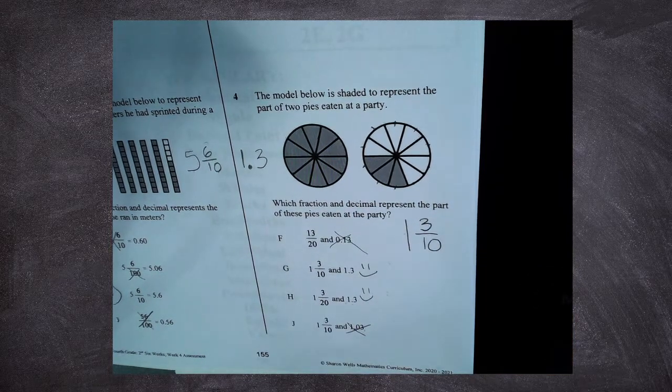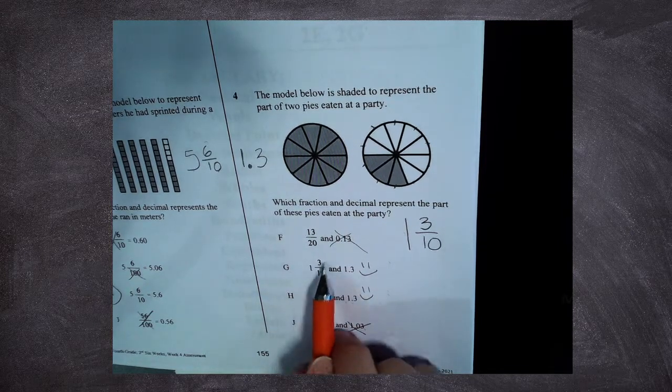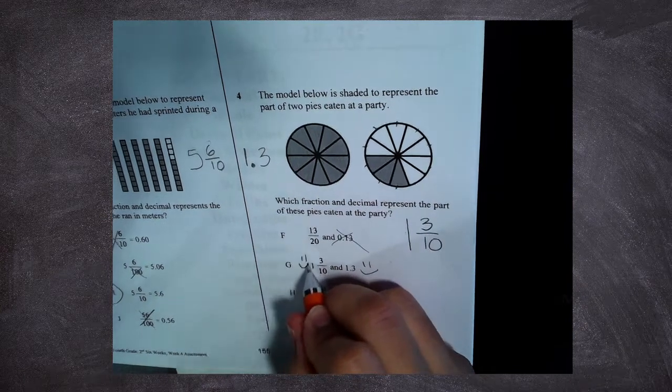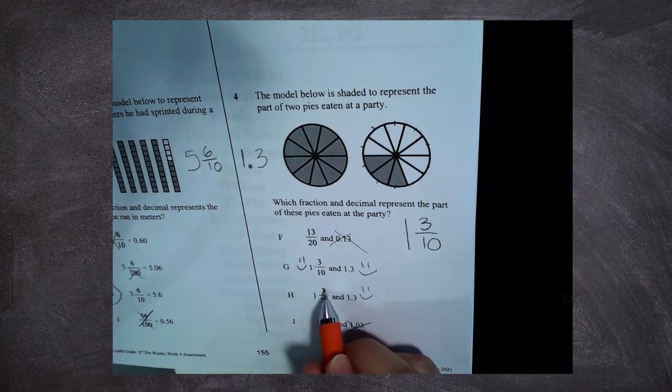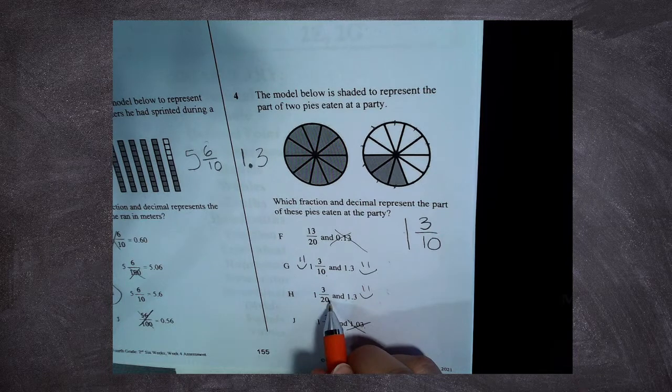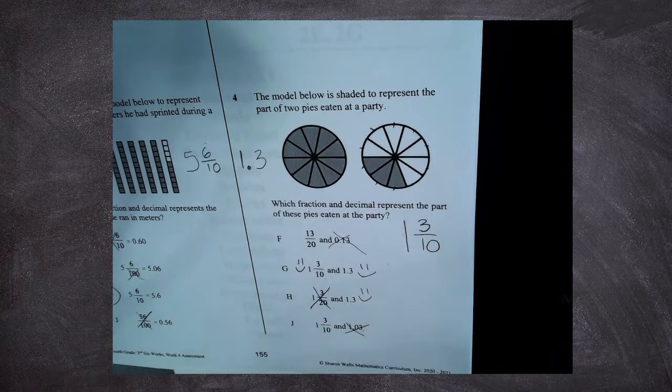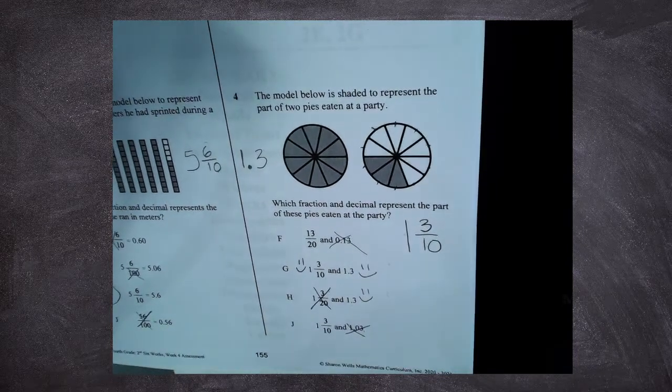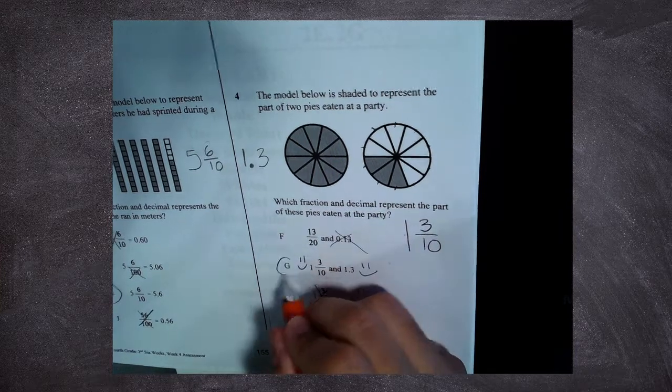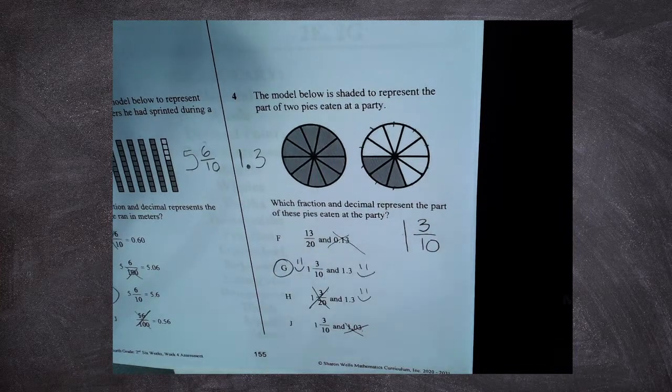Let's look at my fractions now and see which one matches. 1 and 3 out of 10. That matches. 1 and 3 out of 20. Does not match. So my answer should be D. 1 and 3 out of 10.